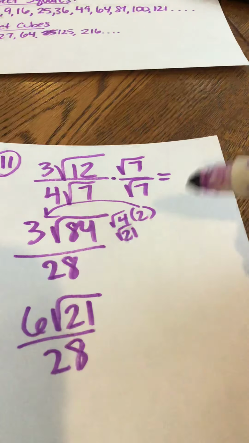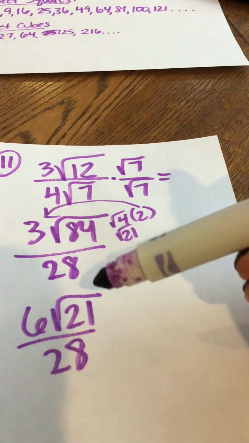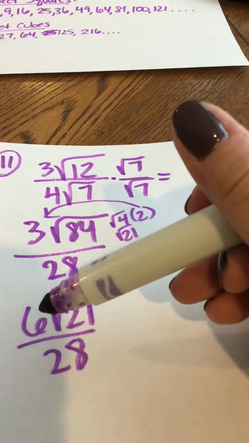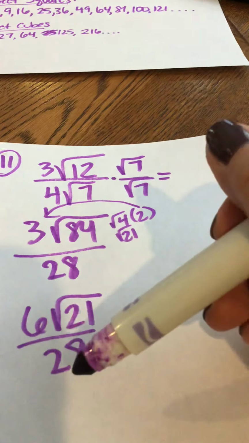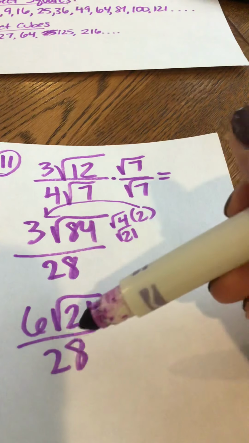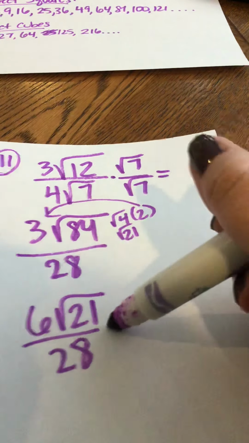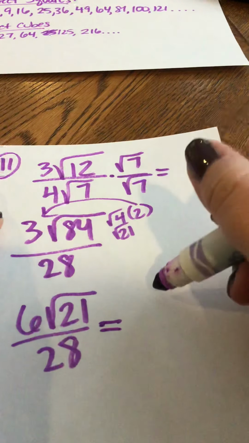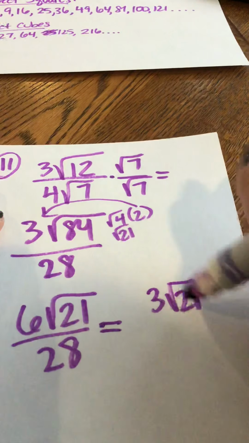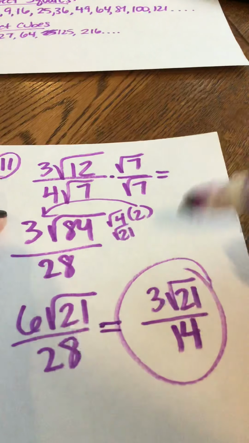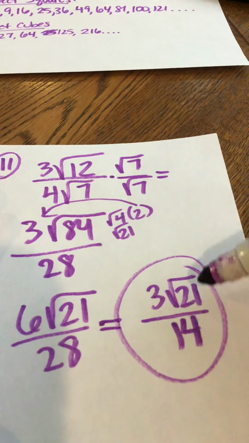Okay, once you have your radical simplified, then you're going to make sure you can't reduce this. Well, obviously I can reduce 6 over 28. Remember, don't ignore the inner number because we can't do anything with that. But I can reduce the outside numbers. So 6 over 28 can reduce to 3 over 14. And again, even though it seems like you should be able to reduce these, but I divide by 7, you are not allowed to divide an inside number with an outside number.